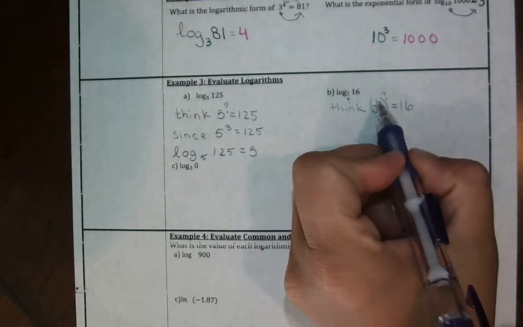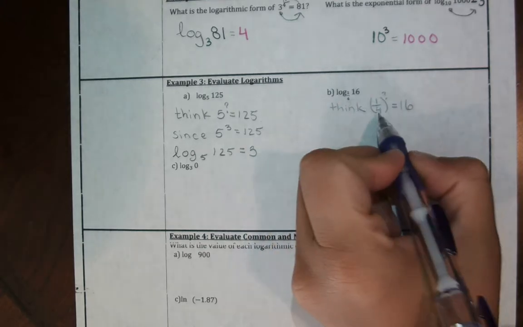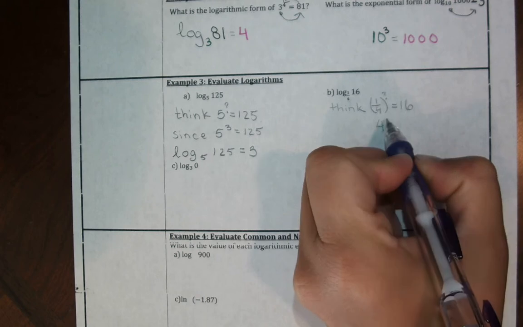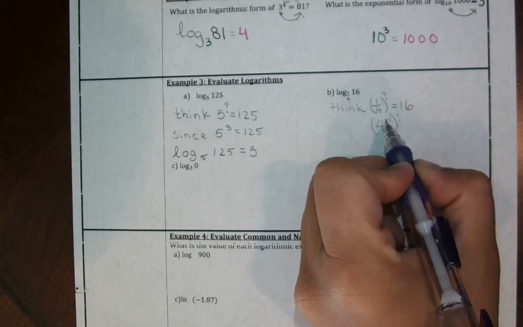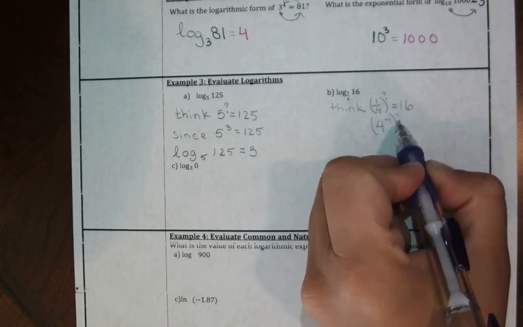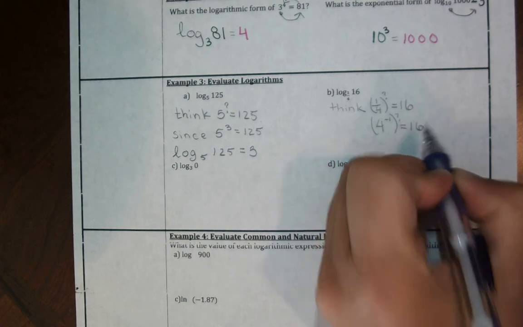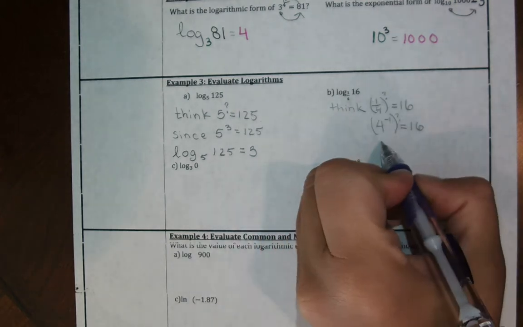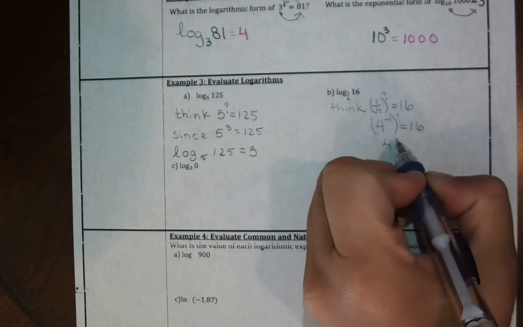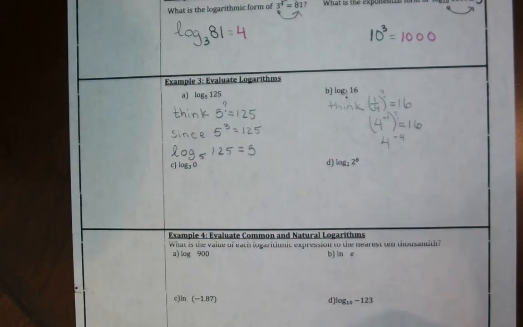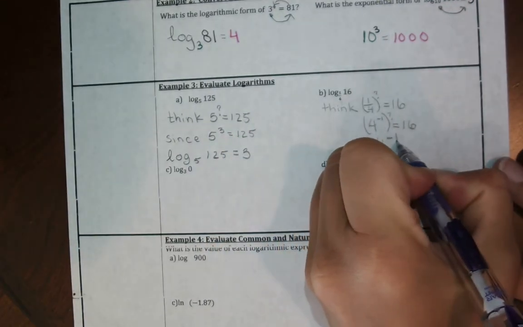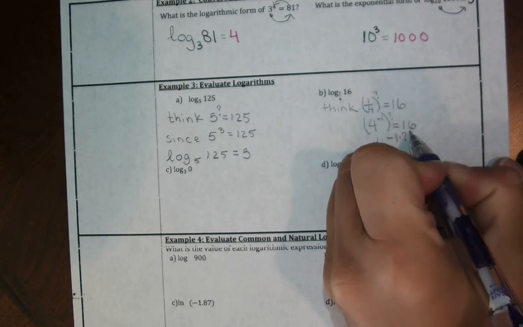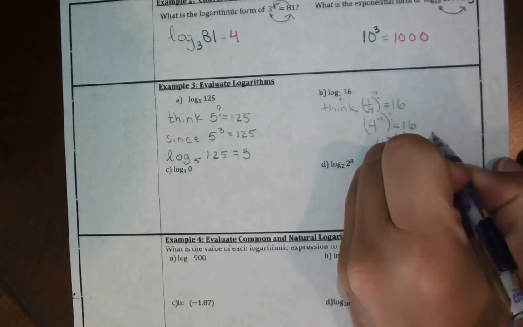You could also think of, remember that 1/4 is the same as saying 4 to the negative 1. Okay, so 4 to the negative 1, or negative first power, times what would equal 16? Well, we know that 4 to the negative 1 times question mark equals 16, which is 4 squared.